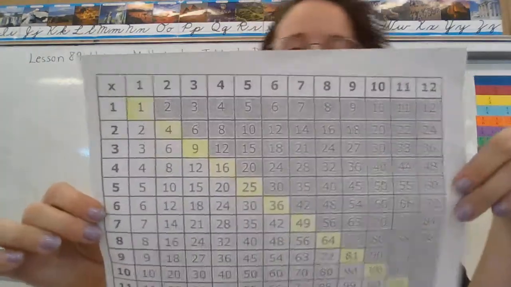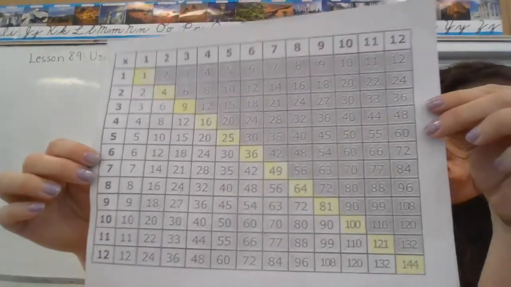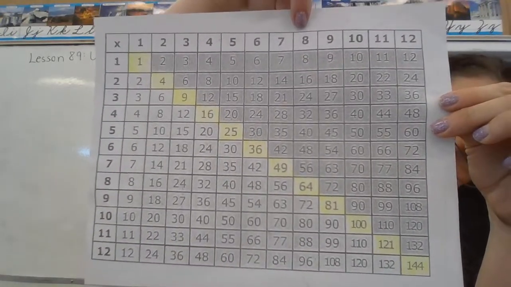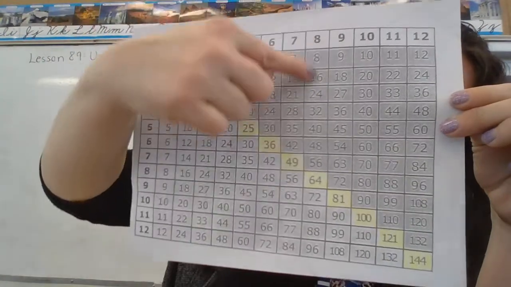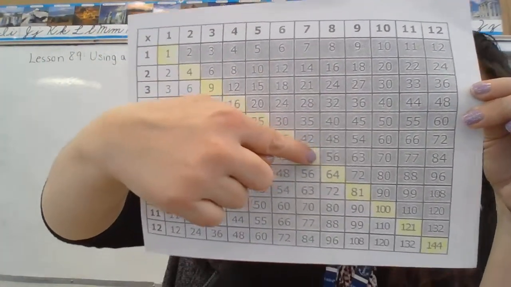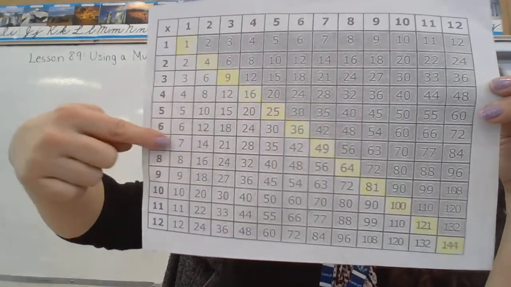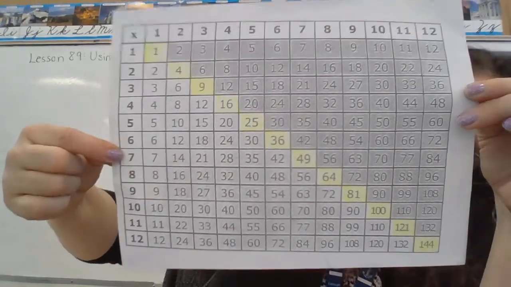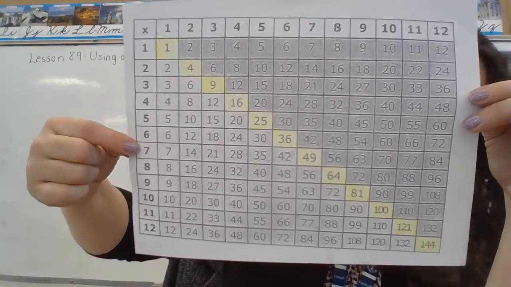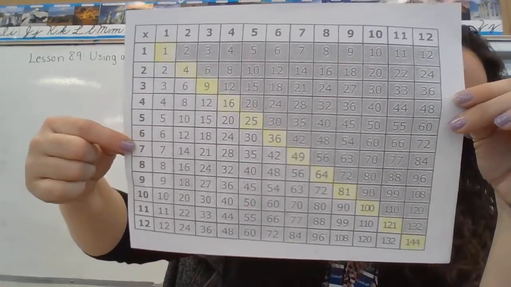All right, so the first one is 56 divided by 8. So we're going to come over here to the 8. Then we go down to find the 56 right where my finger is there, and across, 7. 8 times 7 is 56, so 56 divided by 8 equals 7.